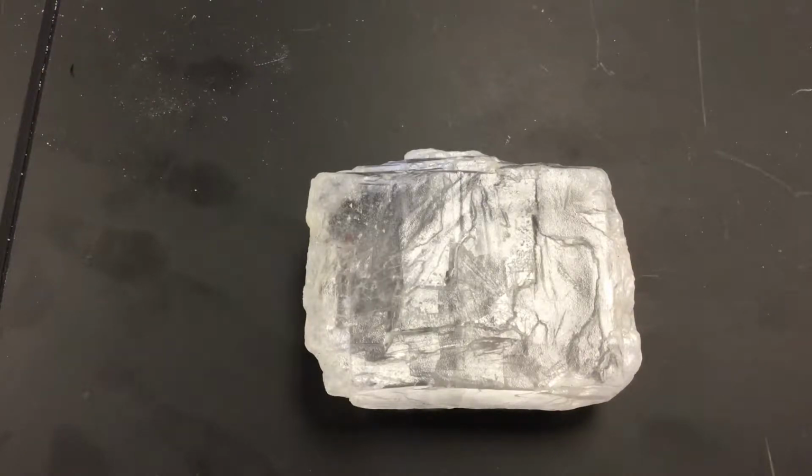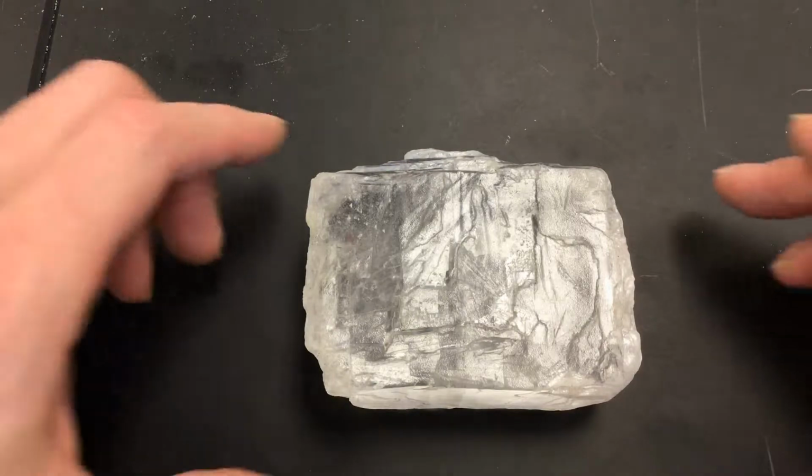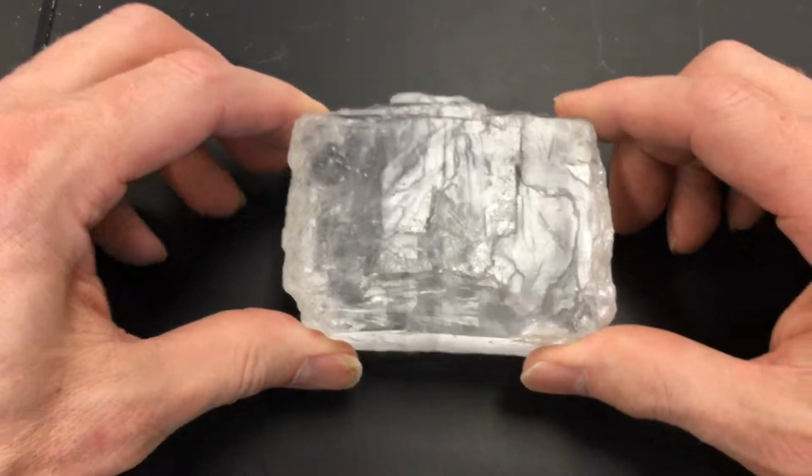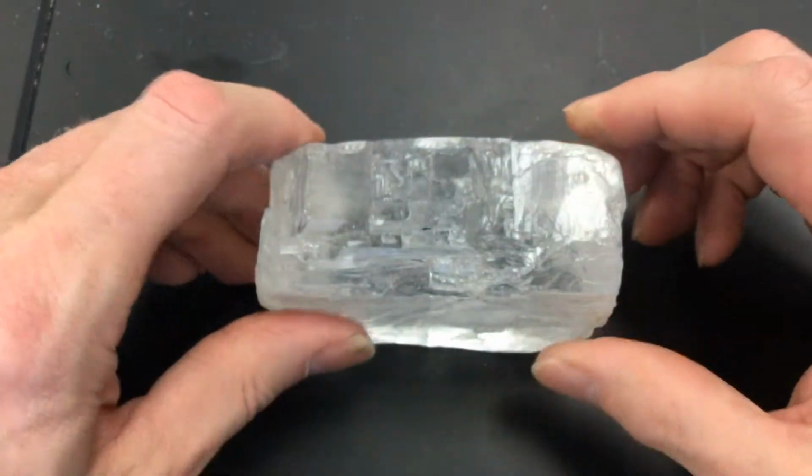This video is going to cover some of the other types of sedimentary rocks that we will be looking at in lab. And we'll start with a couple of the evaporite rocks. So these are ones that form usually due to evaporation. And this is rock salt.